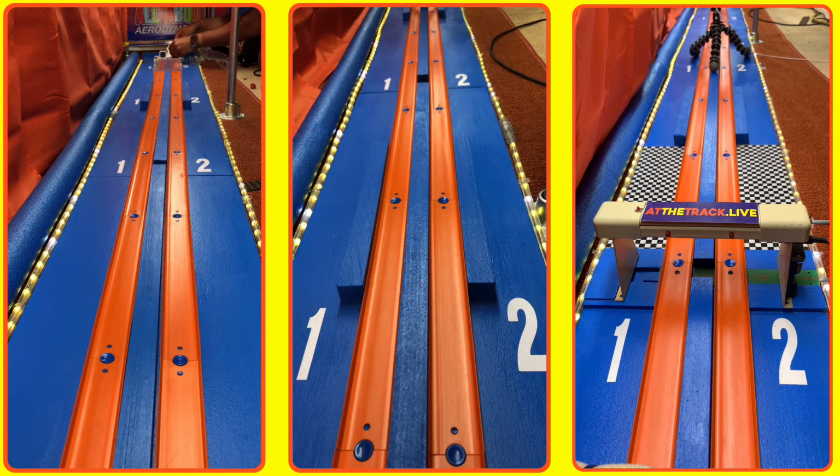If the Draftnator wins, it is our new champion. If the Terra-Tracktyl wins, we are going to a third and final race. So let's see what happens. Three, two, one, race.